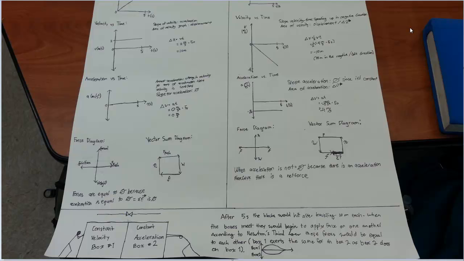because basically the law says that in any interaction between two objects, the forces the objects apply on each other are always going to be equal. So the force box 1 applies on box 2 is the exact same as the force box 2 applies on box 1. And that's basically it.